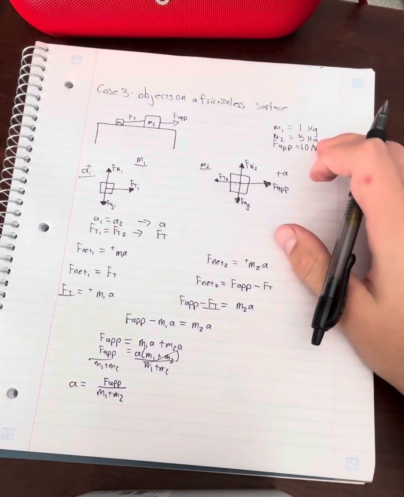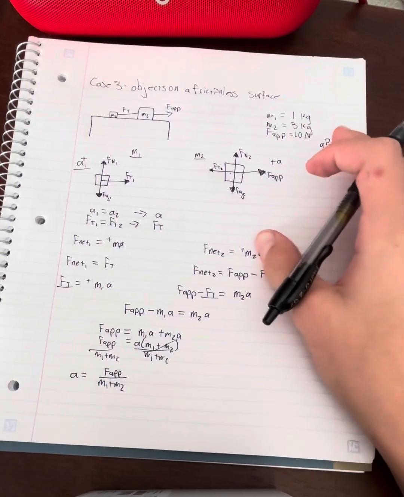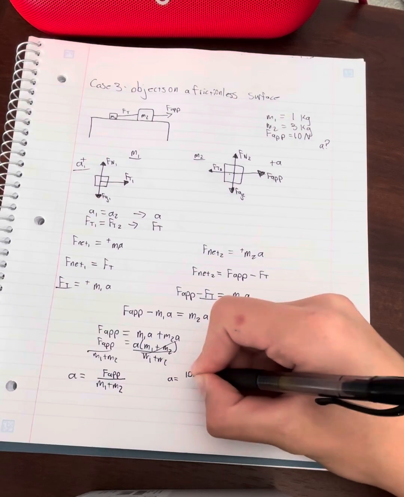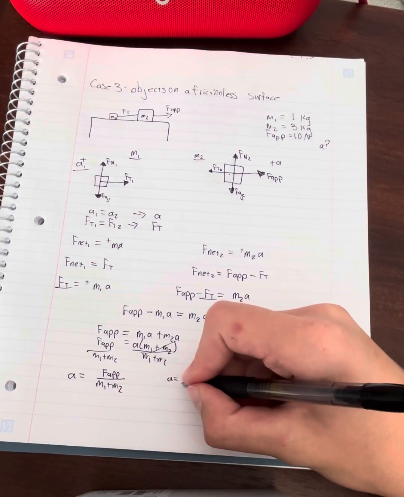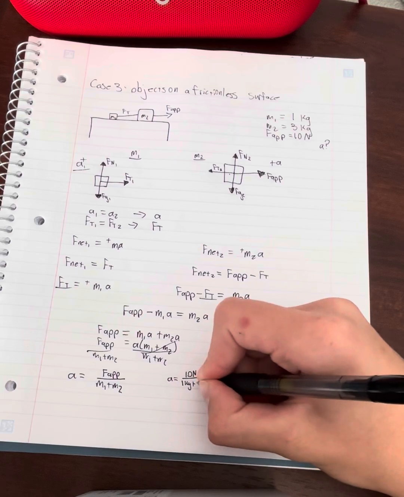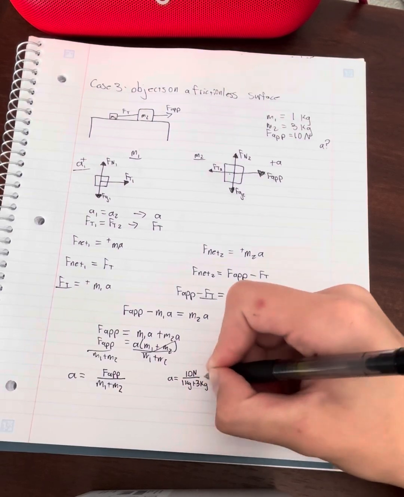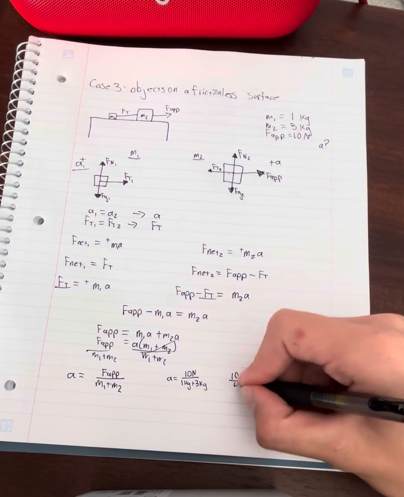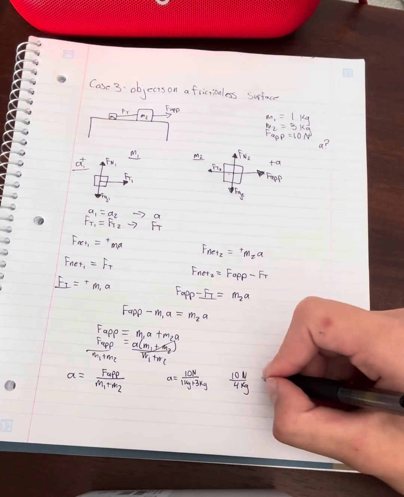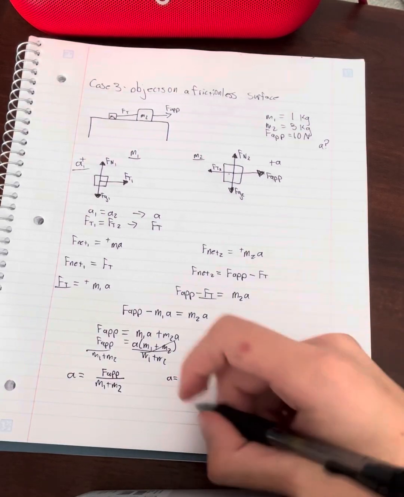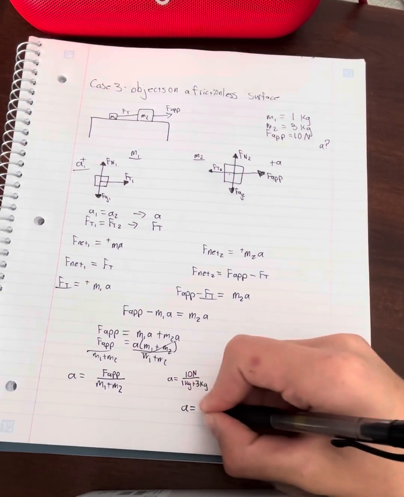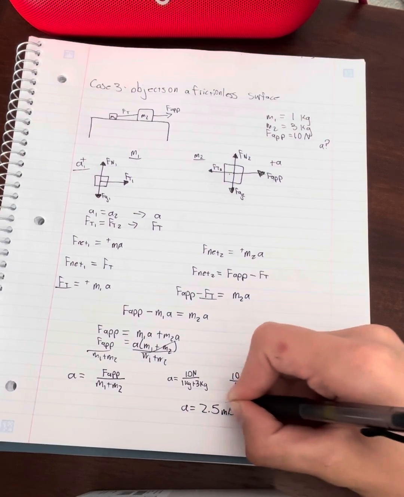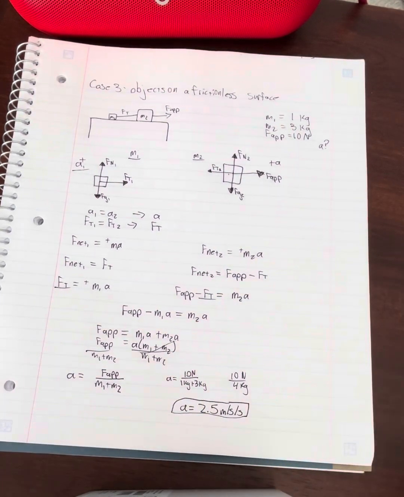Since we were given numbers for this one, we can find the acceleration. And so A is equal to 10 newtons divided by 1 kilogram plus 3 kilograms. That's going to be 10 newtons divided by 4 kilograms. And that gives us the acceleration is equal to 2.5 meters per second squared. And that is our answer.